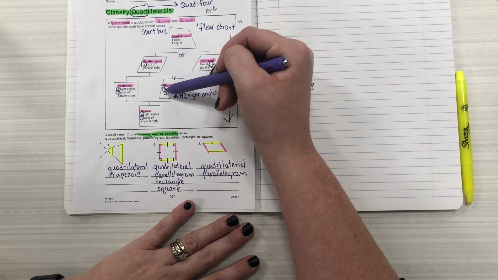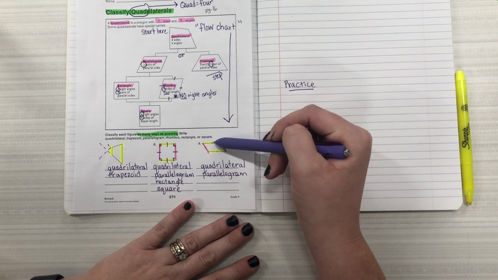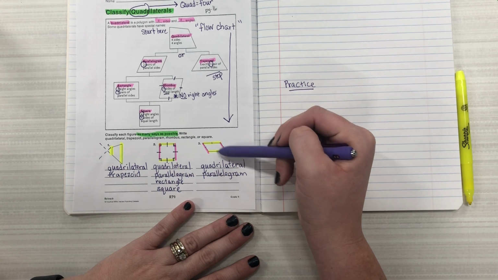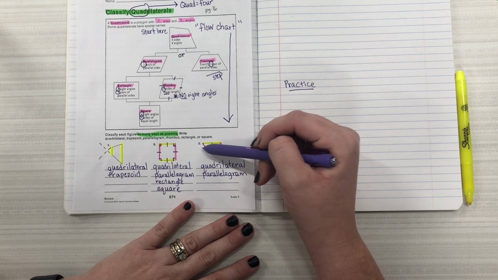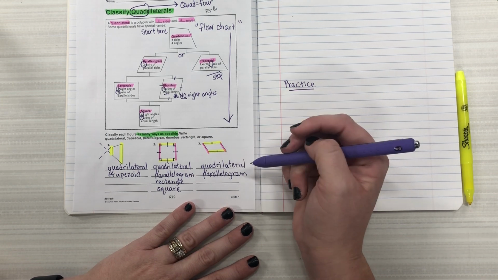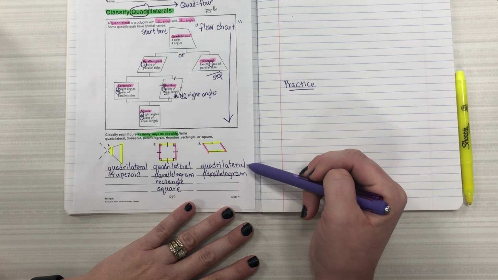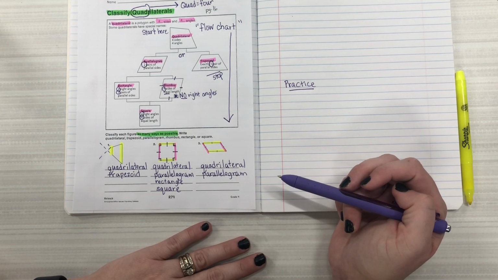Rhombus is 4 sides of equal length. Well, when we look at the tick marks, we see that the top and the bottom match because those both have 2, and the sides match each other, but they don't all match the same amount. So we cannot give it any further labels. So this shape is only a quadrilateral and a parallelogram.